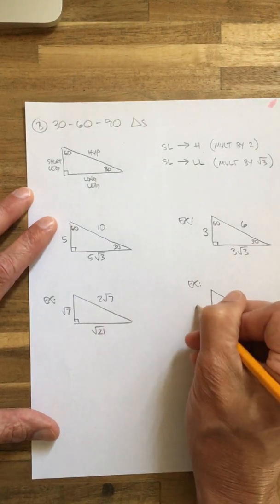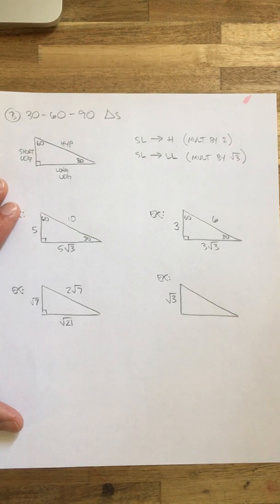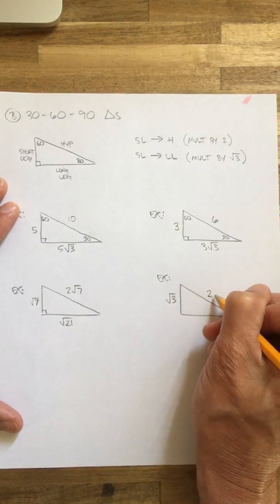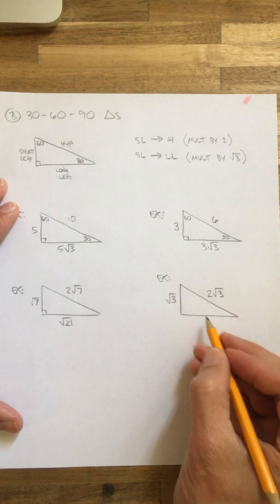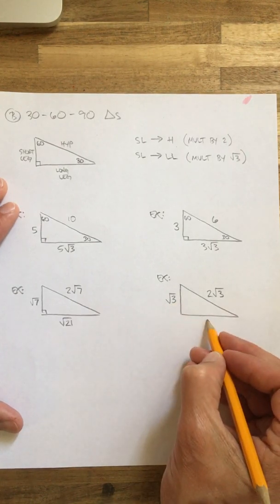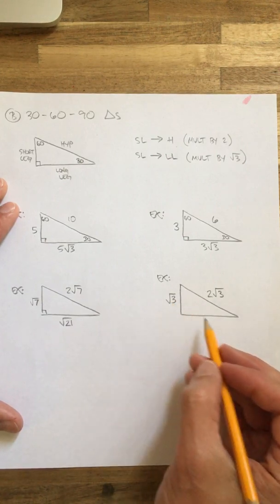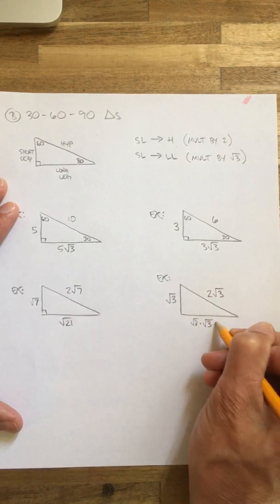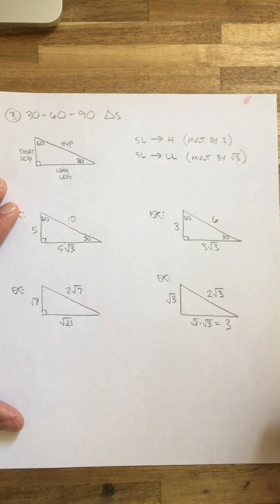All right, so now you try one. How about this? The square root of 3. Okay? You try that one. All right, here we go. To get the hypotenuse, multiply it by 2. So we get 2 square root 3. Nice job. And then to get the long leg, short leg to long leg, what do you have to do? That's right, you have to multiply by square root 3. So what's square root 3 times square root 3, right? What does that equal? That's right, it's 3, just a 3, okay?